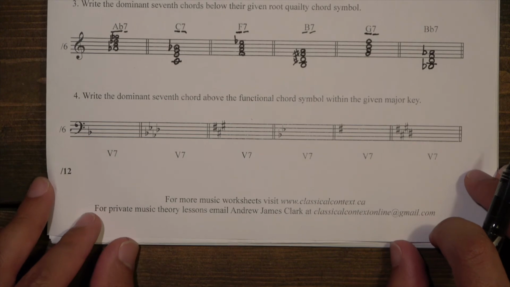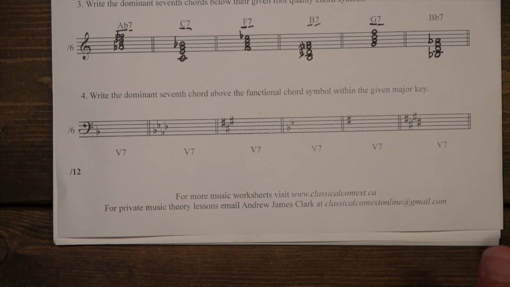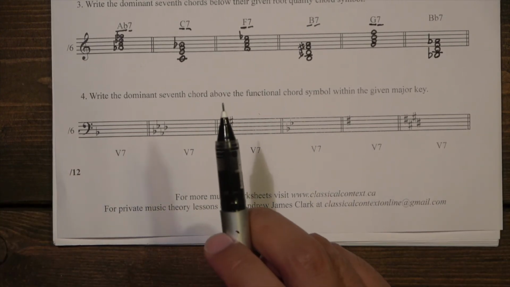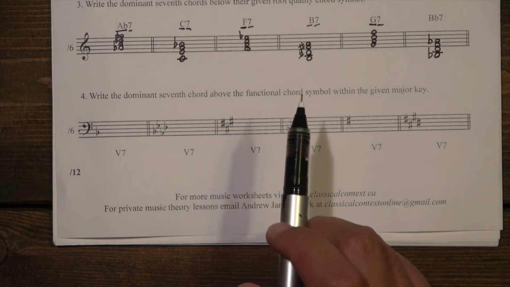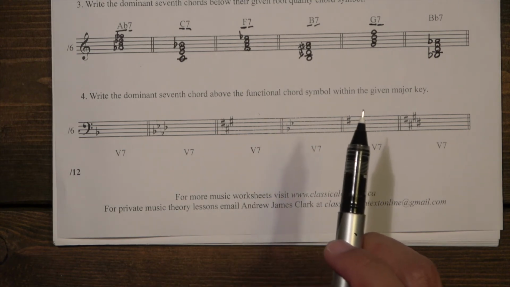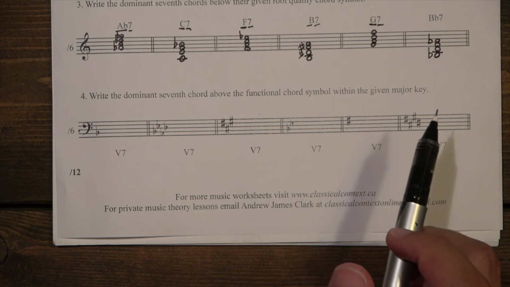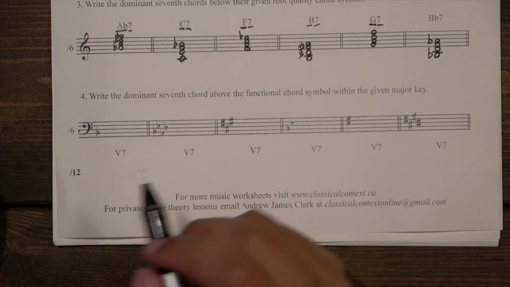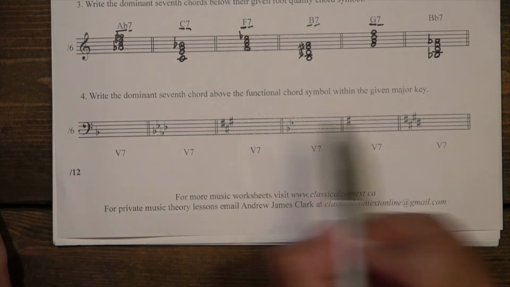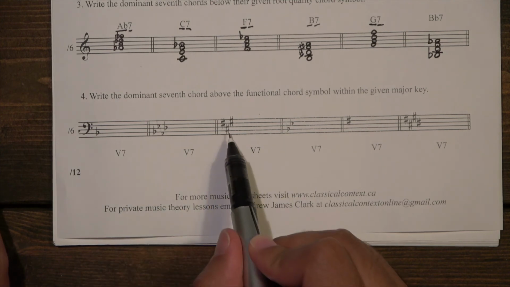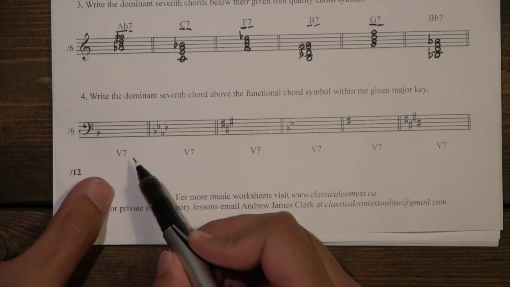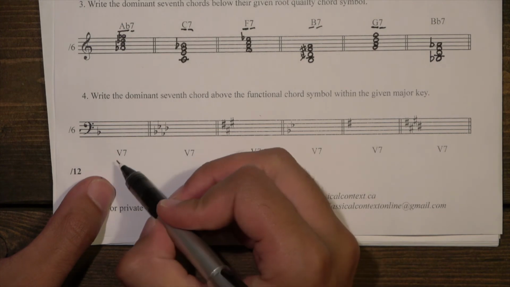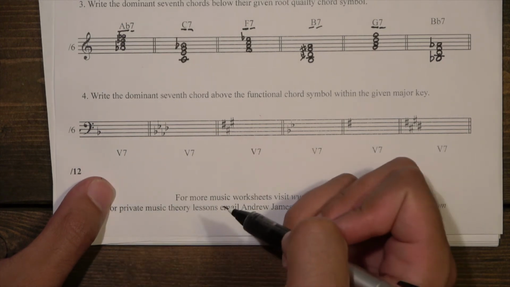That's that one done. And last question, question number 4. Write the dominant 7th chord above the functional chord symbol written within the given major key. So these are major keys. That would be F major, A flat major, A major. And now we are writing the dominant 7th chord of that key.